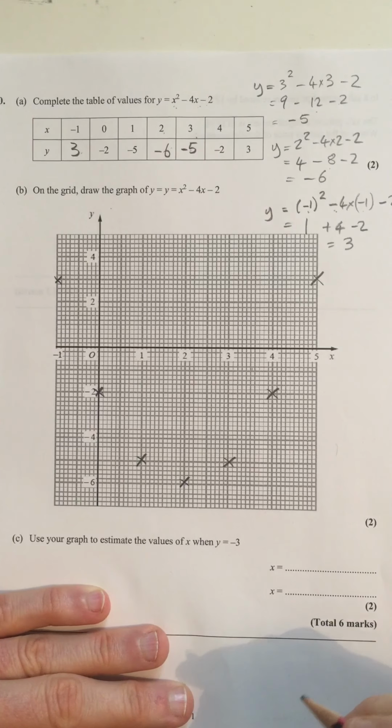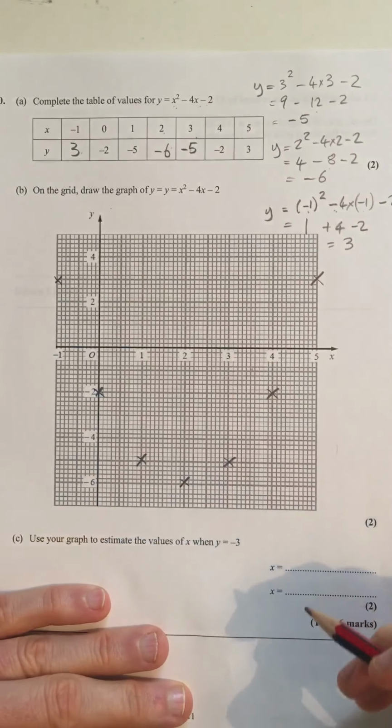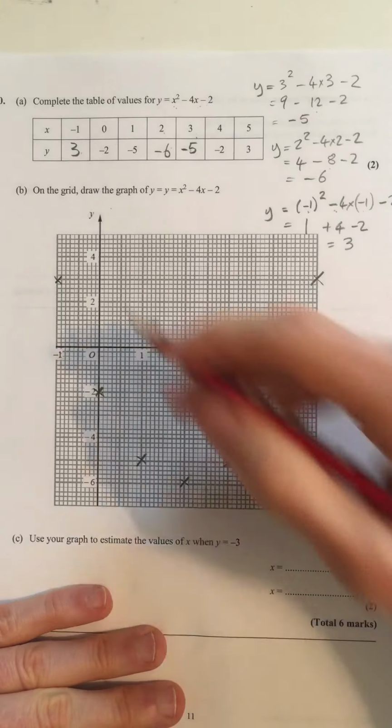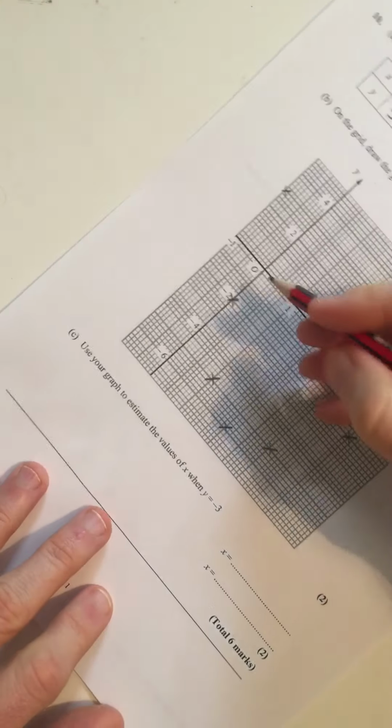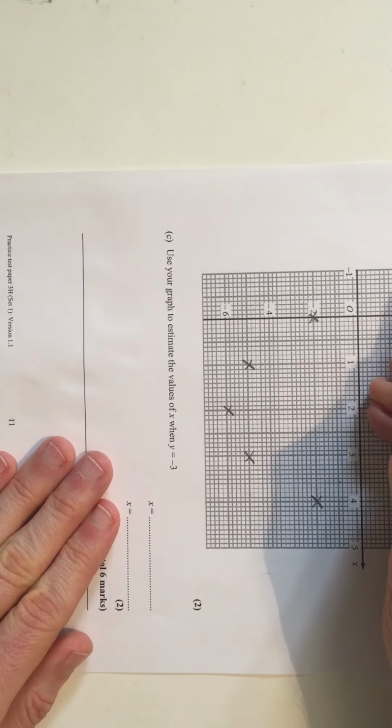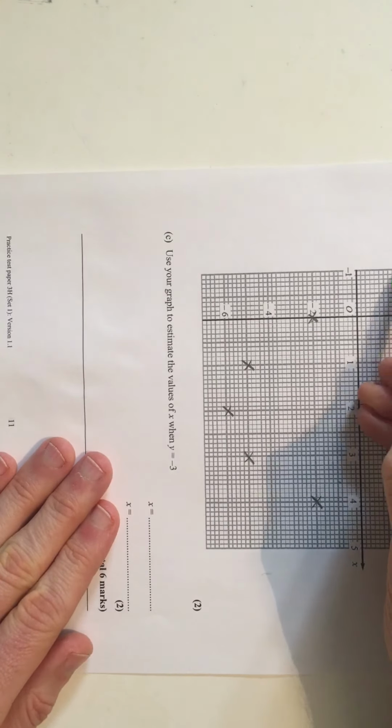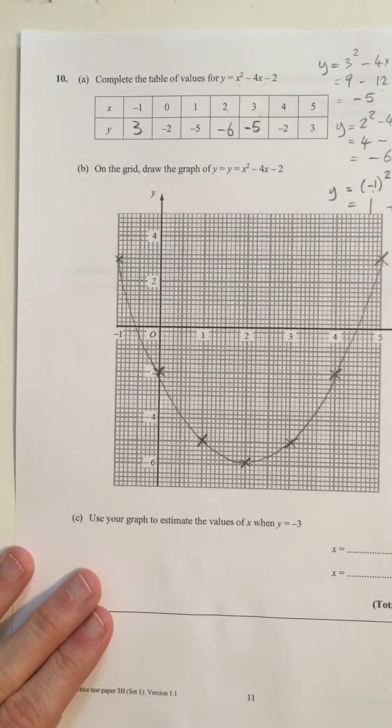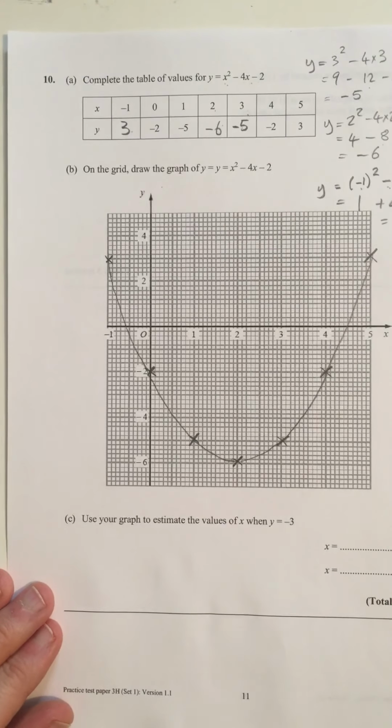So now I need to join this up. You should join this up with a nice smooth curve. To help me do that, feel free to move the paper around to help you draw a curve. I always find it easier for me to do it like that, to help me to draw the curve in. So feel free to move your paper around to do this. Don't feel like you have to keep it the right way just to draw the line in. So there we go, I've got a nice smooth curve going through all of those points.